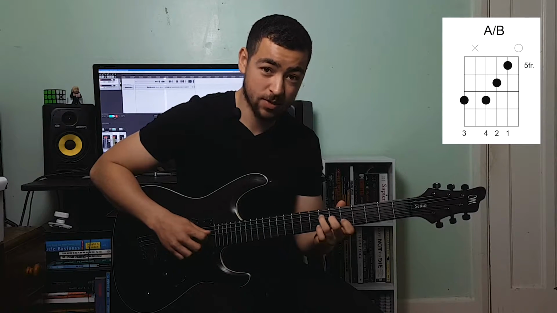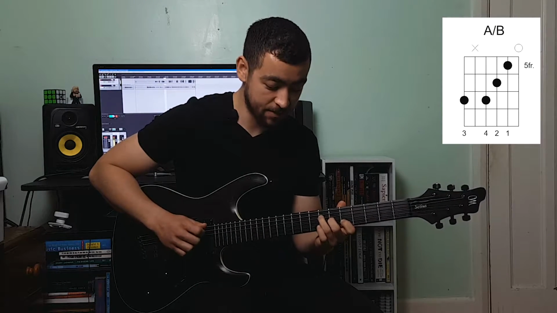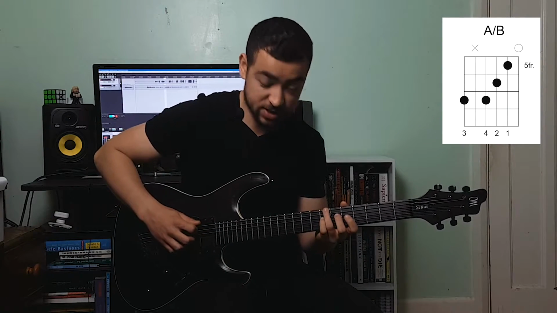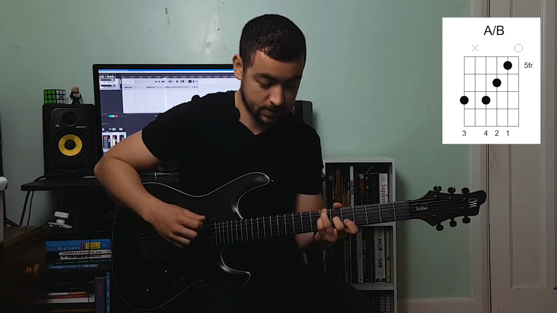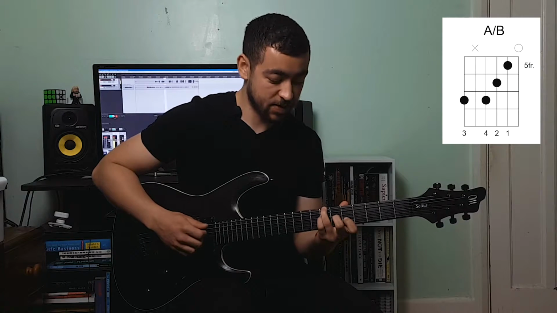What that is basically, is an A chord, up there, like that. And we've got our 4 chord, and we've got the 5 in the bass, which is B. So it's an A chord with the B in the bass. Alright, so this shape's really cool.